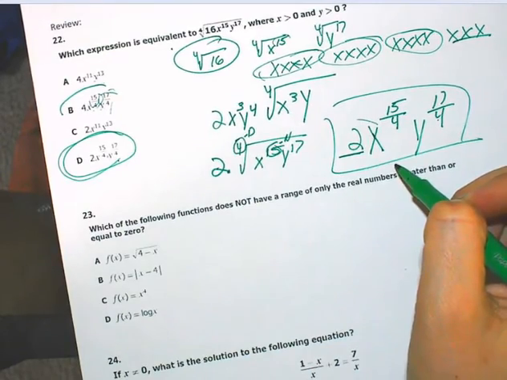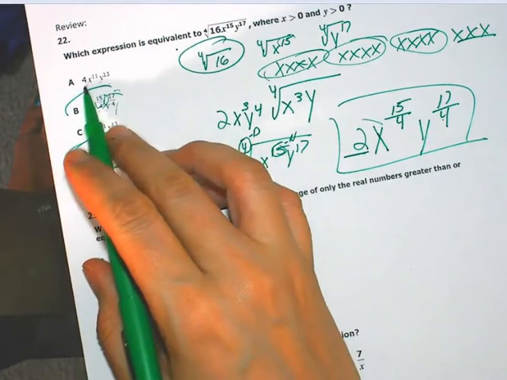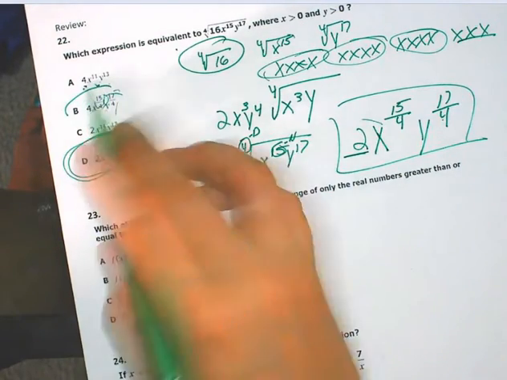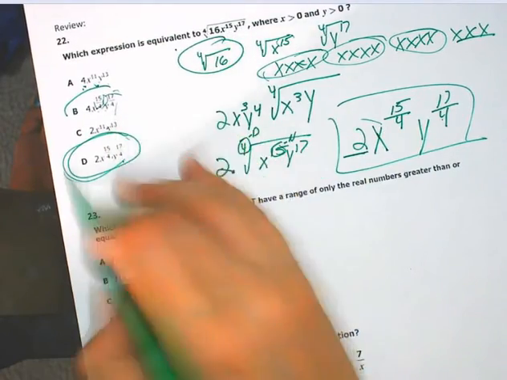Okay. And then if you look through the answers, if you weren't sure how to do that one, you could say, well, I know that this doesn't work. This is not the same as this. This one's not the same. Neither is this one. So this one has to be the same. All right, let's look at the next one.